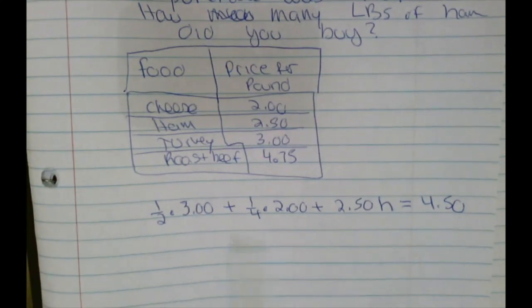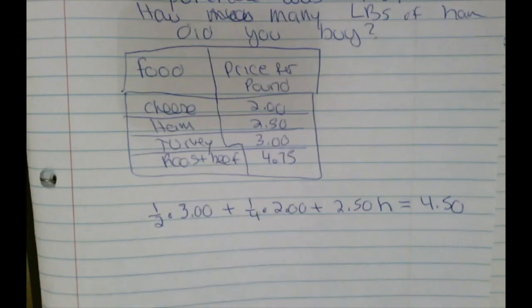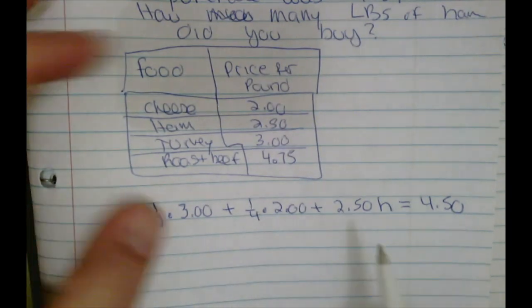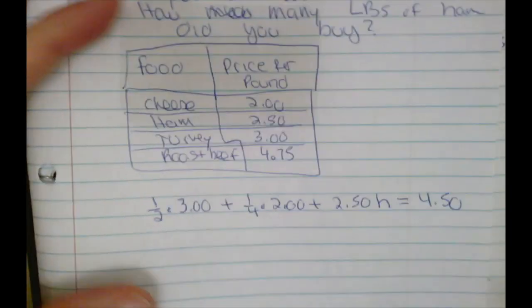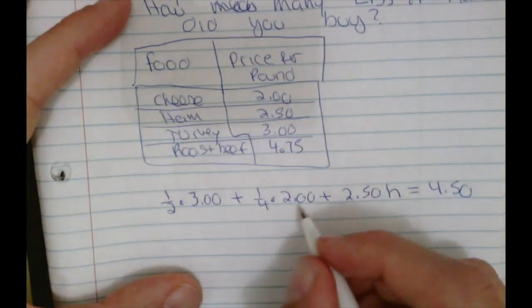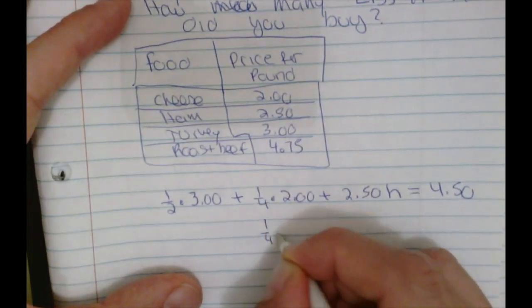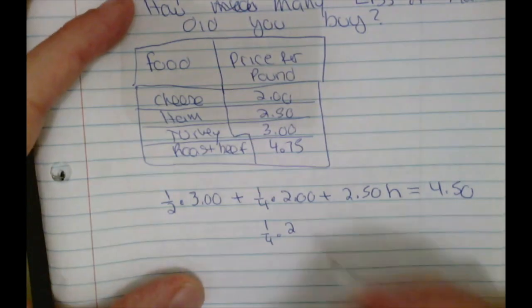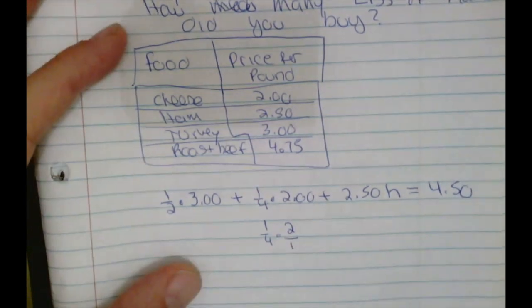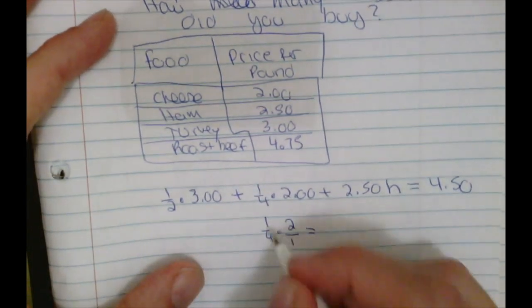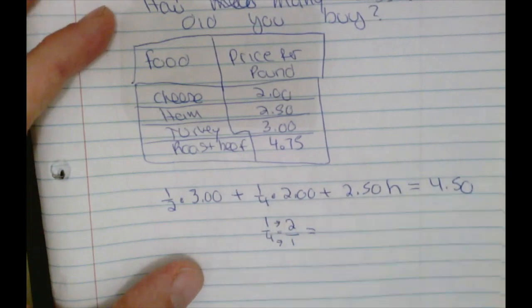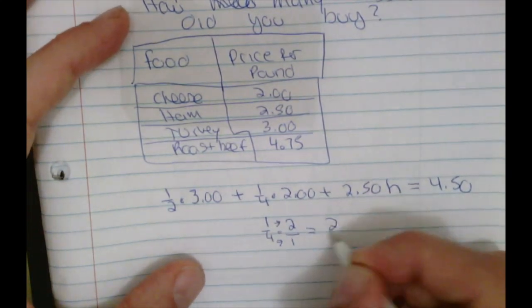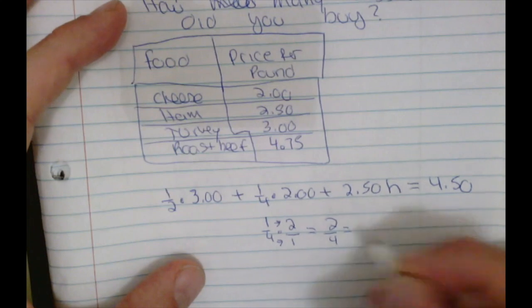Before I do that, I have to simplify things that can go together. I'll begin with 1/4 times 2. 1/4 times 2 is actually 1/4 times 2 over 1. And multiply straight across. You get 2 over 4, which is equal to 1/2.